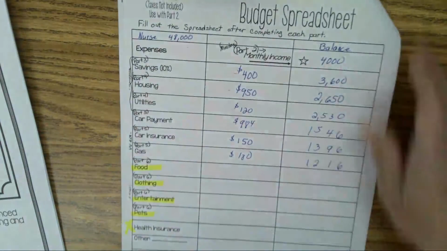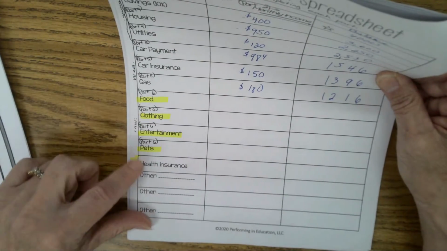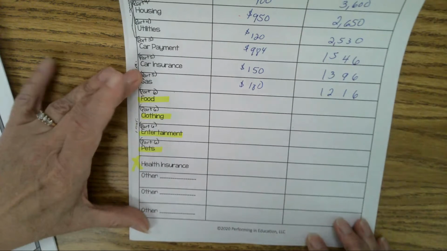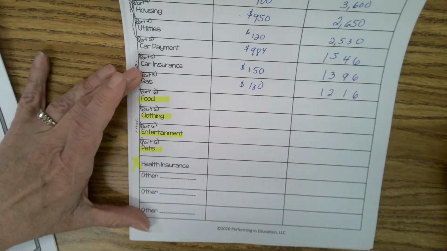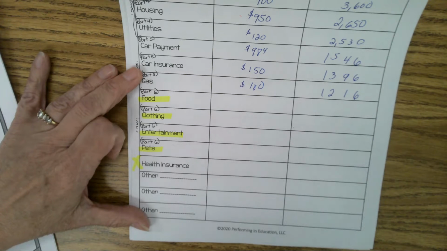Now, on the spreadsheet, we are now ready to talk about food, clothing, entertainment, and pets. Today, you are going to go to a website, either the Kroger website, Walmart, or another one of your choice, and you're going to see how much it's going to cost for you to buy food for 1 month.